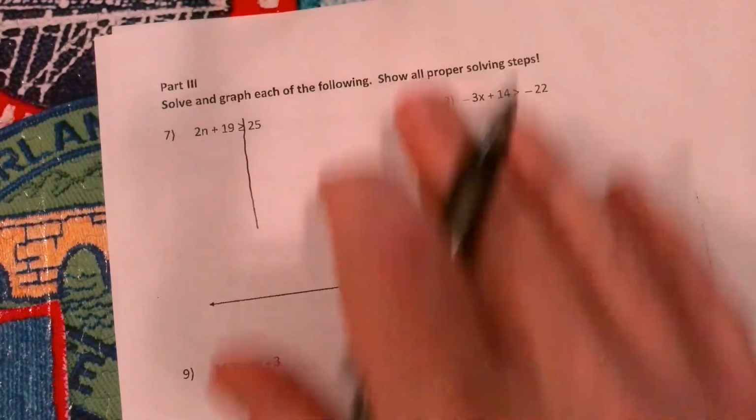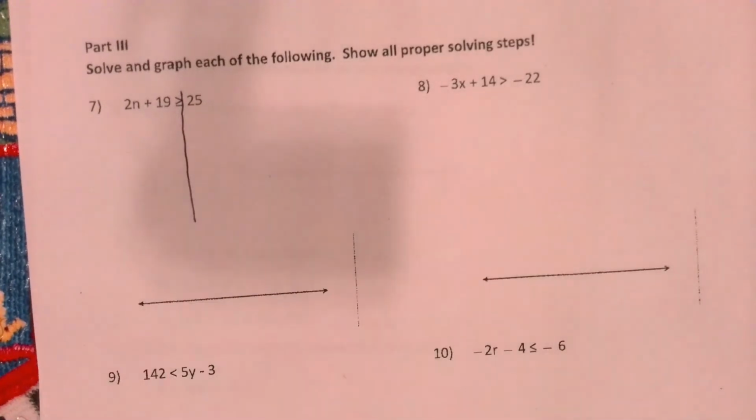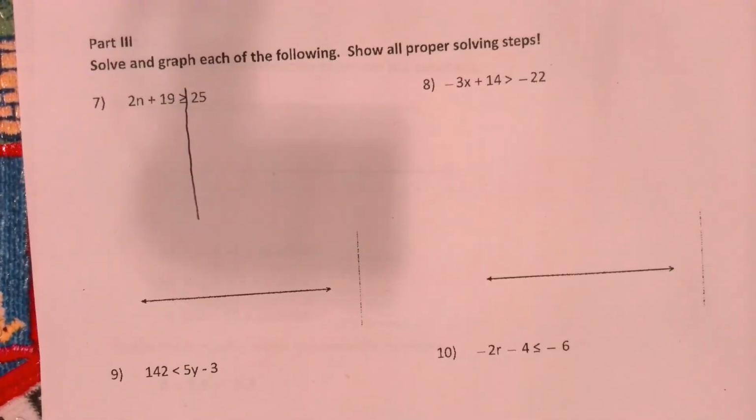Sorry. Back to it. So it looks like I'm adding and multiplying in the problem. So to undo that, do it in the correct order, right? You gotta subtract. Okay. So in order to get n by itself, we've got to subtract and divide.